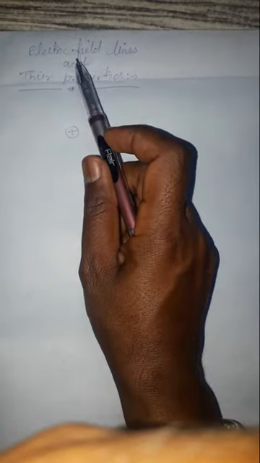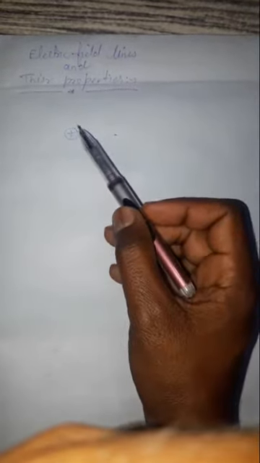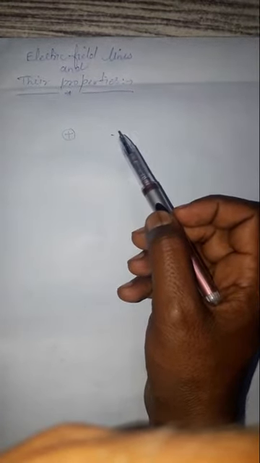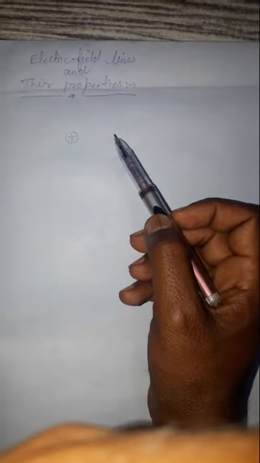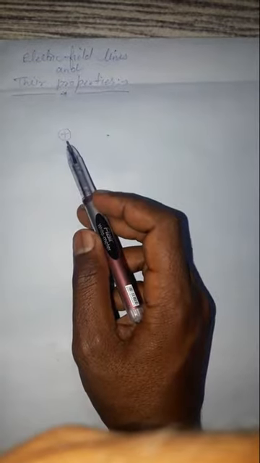So, we know that an electric field exists around a charge, and in this field if some charge is placed, it experiences a force of attraction or repulsion. So the charge tries to move towards the source charge or away from it, and the path through which the charge moves is called the electric field line of that source charge.